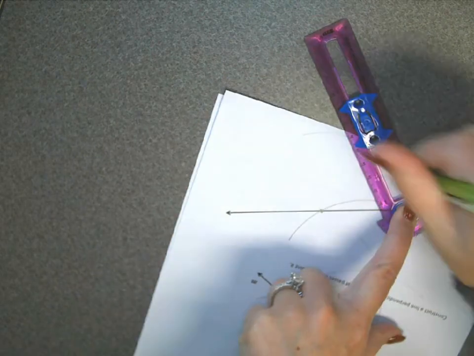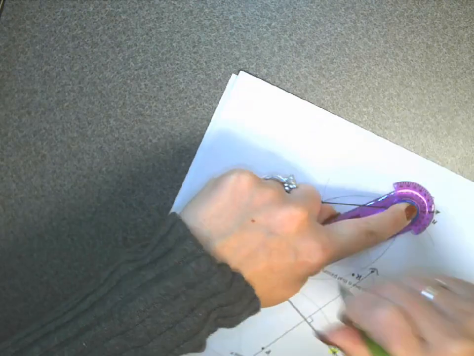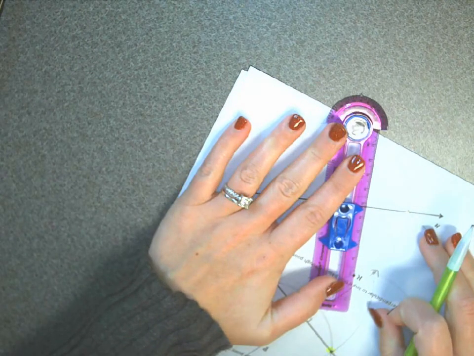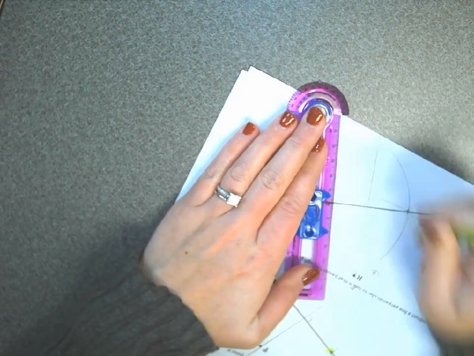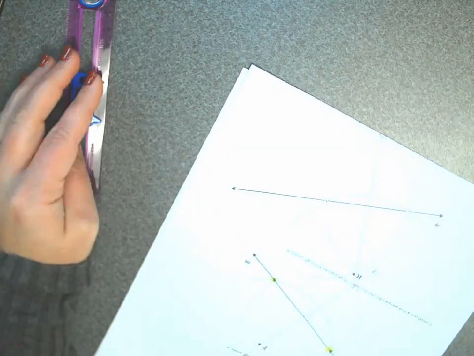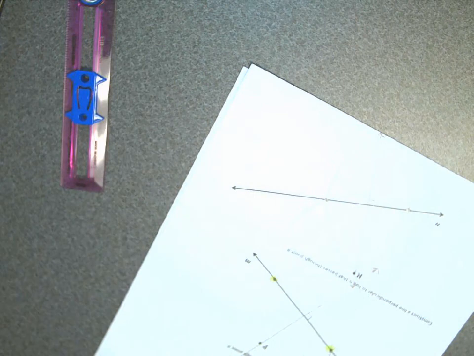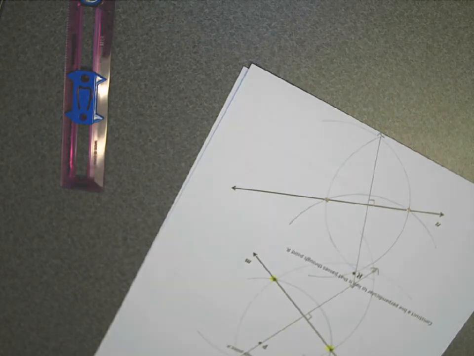Move it to the other endpoint. Draw that same arc. If it goes off the paper, you're going to have to draw new arcs that don't go off the paper. And then you should be able to connect R and those 2 points. They should all be collinear. And there you've constructed a perpendicular. Hold on, let it refocus. There we go. We've constructed a perpendicular that goes through R that's perpendicular to that line N. Okay.